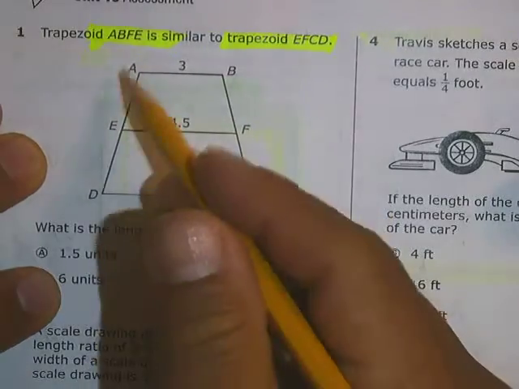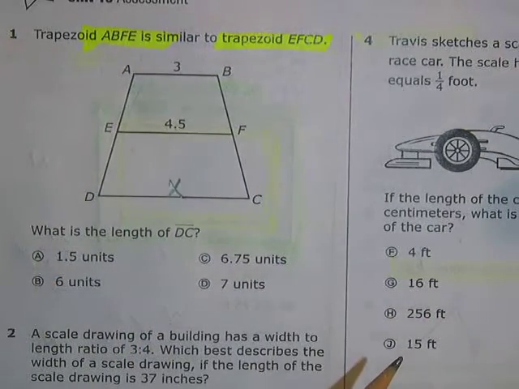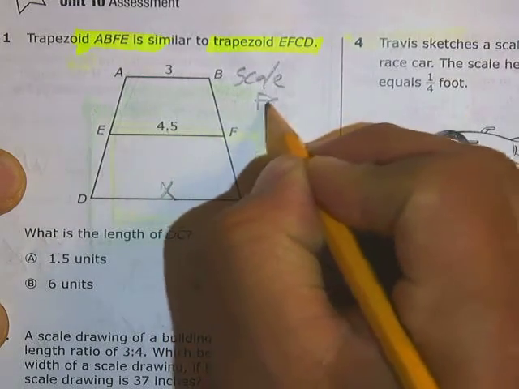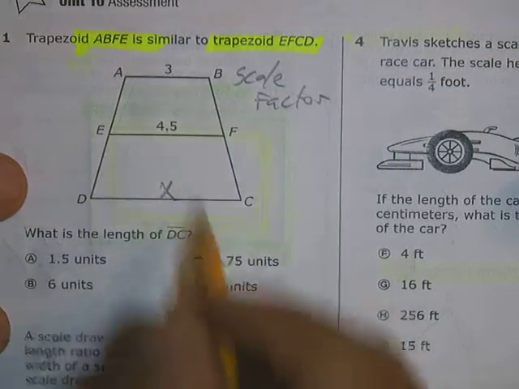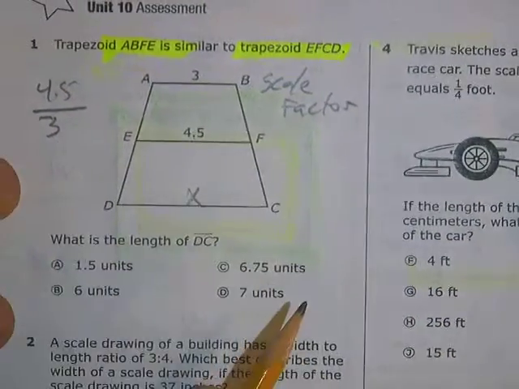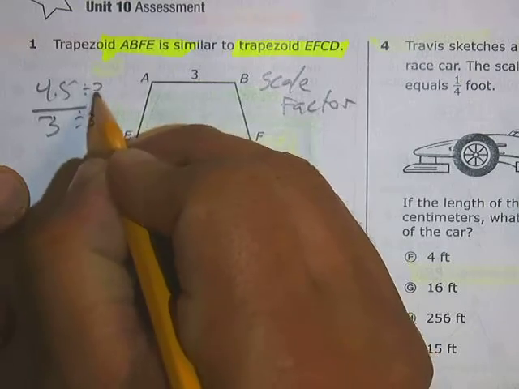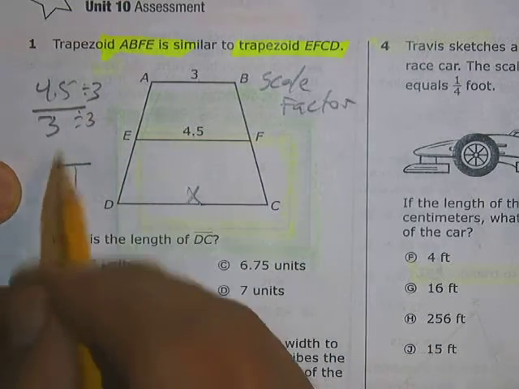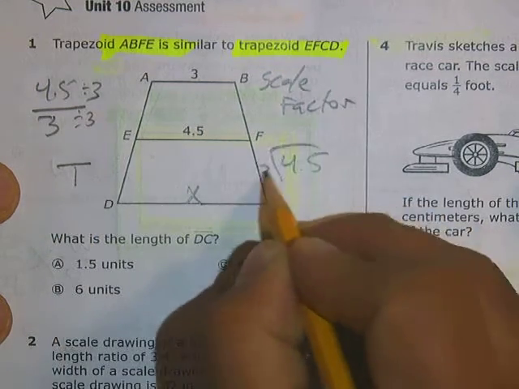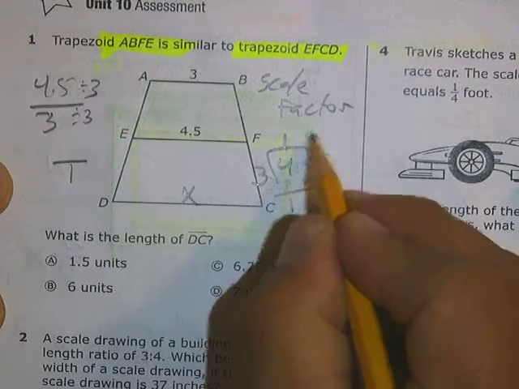Trapezoid ABFE is similar to trapezoid EFCD. Here you don't have side measurements, but you do have 3 and 4.5, and they want to know this. Well, you can find the scale factor. What is the scale factor? You can compare the two that you have, 4.5 to 3. If I simplify those, I can find my scale factor.